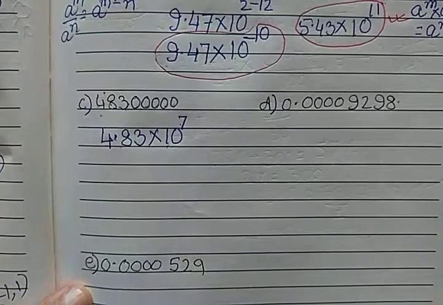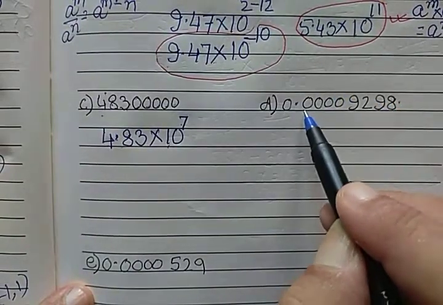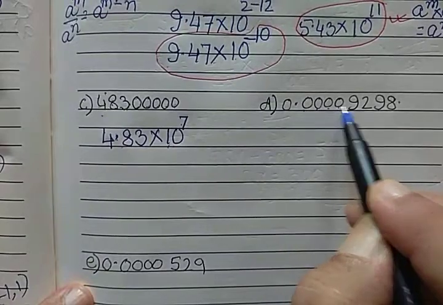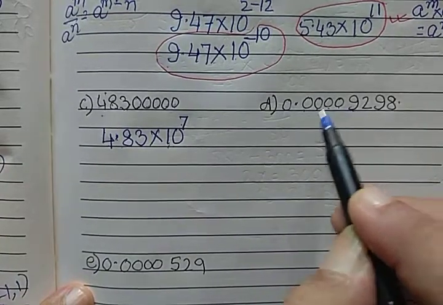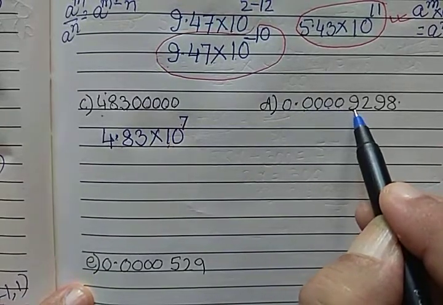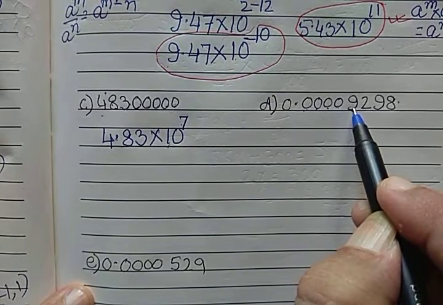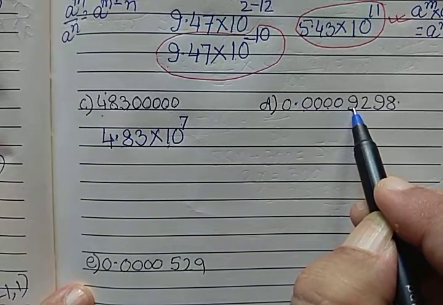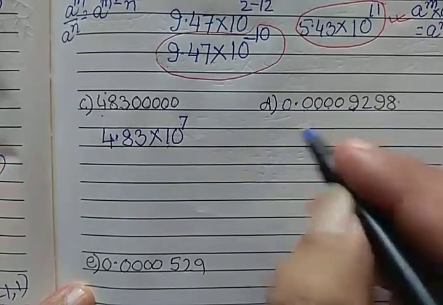Now you have one more example like this. Count 1, 2, 3, 4, 5. In the numerator or denominator? In the denominator, because this is a decimal number.